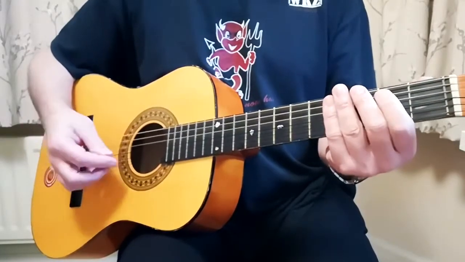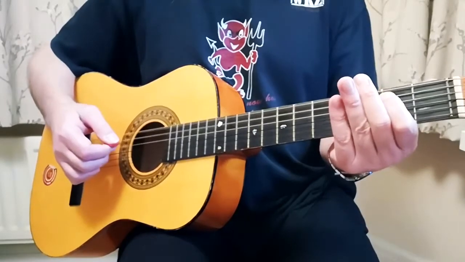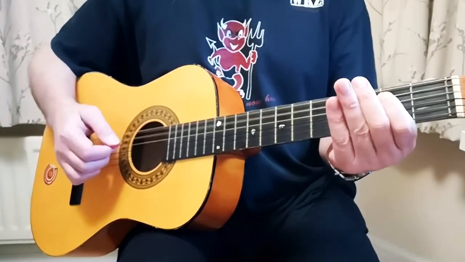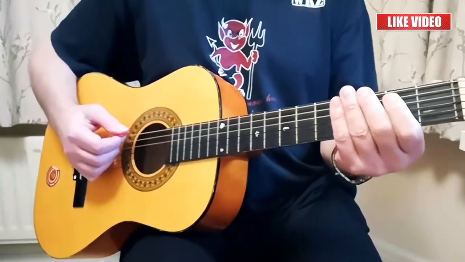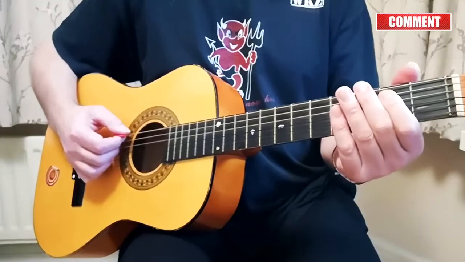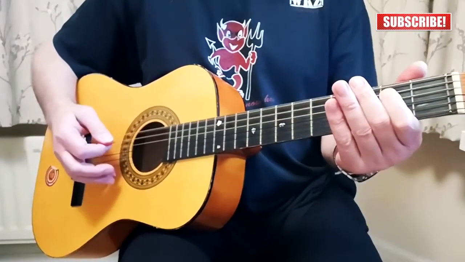Then move it to the and of 3. Then move it to the and of 4.